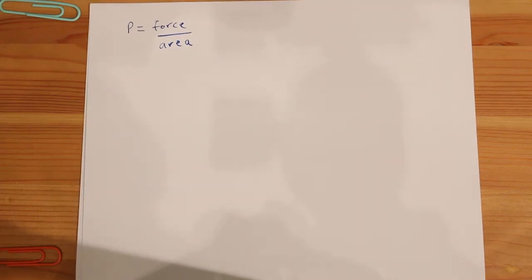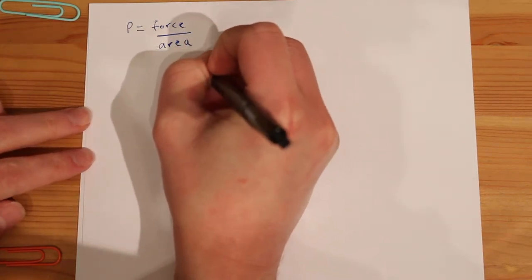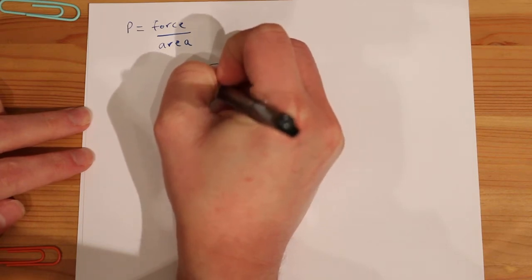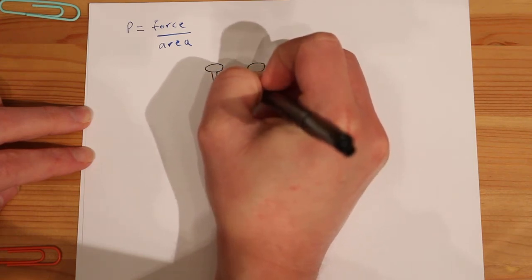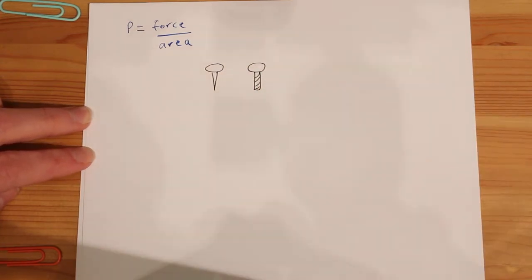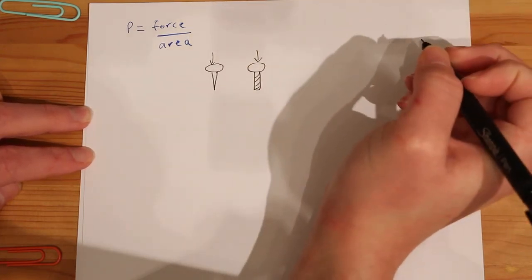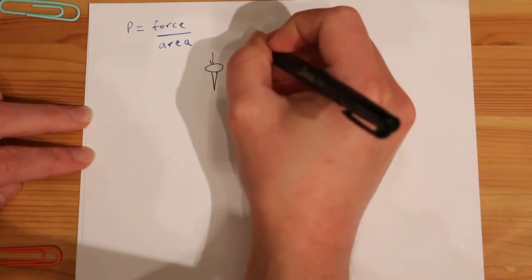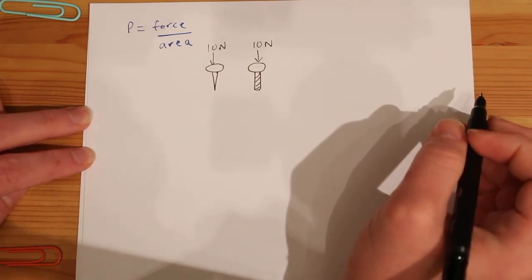So the first thing I'd like to do is think of some examples here. If we consider some everyday objects, for example a nail, which has a fine point, versus a screw that has a broader base, and we consider applying a force to each of them, let's just say we're applying a force of 10 newtons to both of these objects. Hopefully you remember that newtons is the SI unit for force.